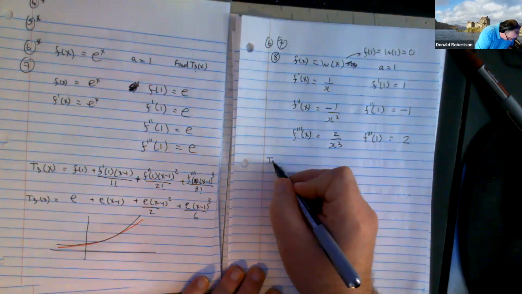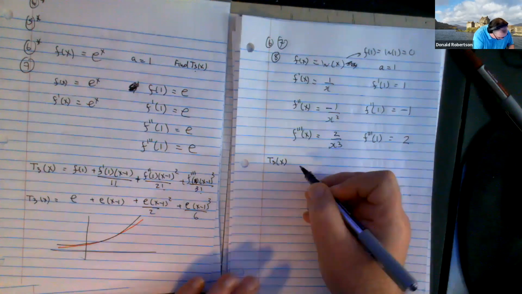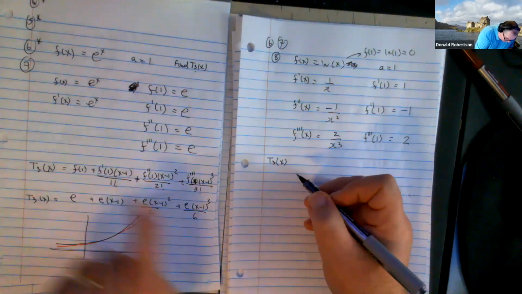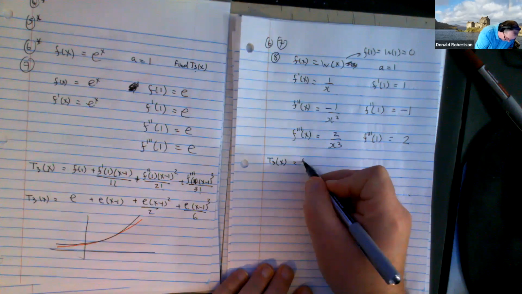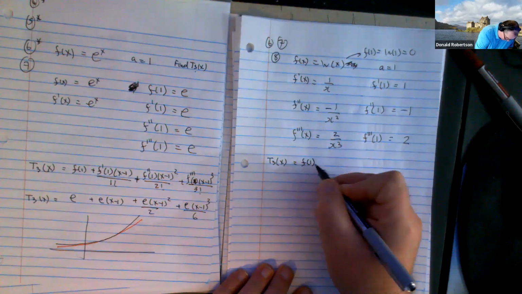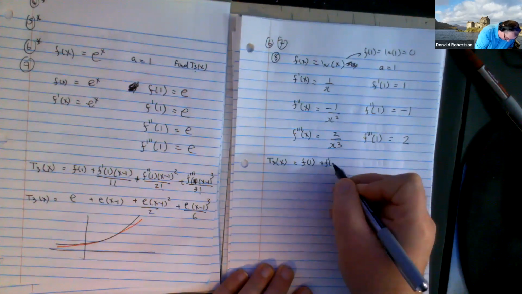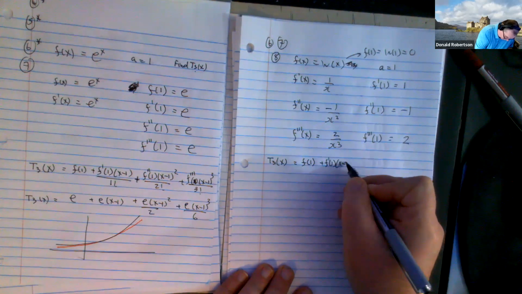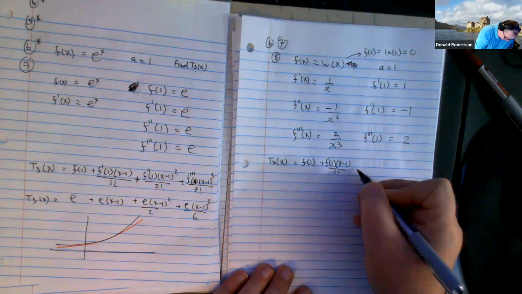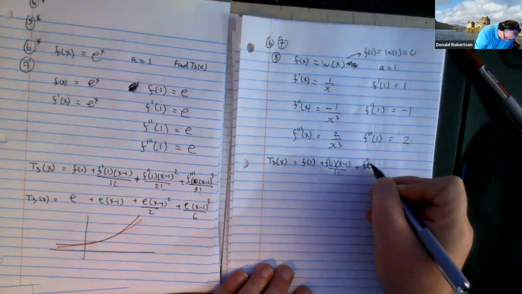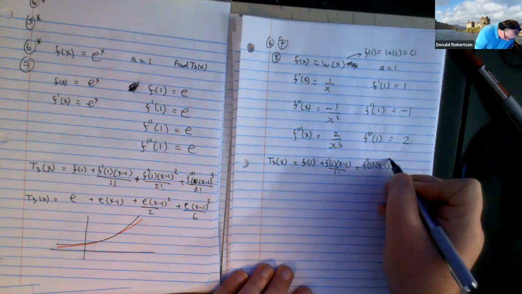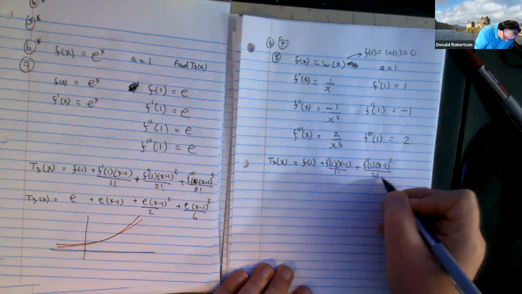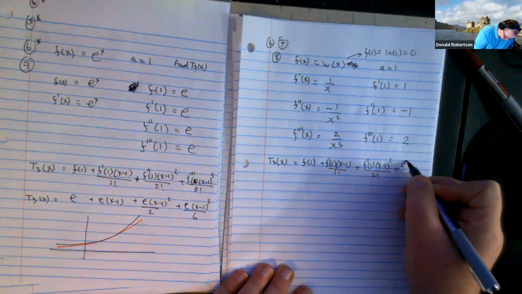So T3 of x is going to be that guy. So it's going to be f of 1, the derivative at 1, x minus 1, 1 factorial. Second derivative at 1, x minus 1 squared over 2 factorial. And lastly, that guy.